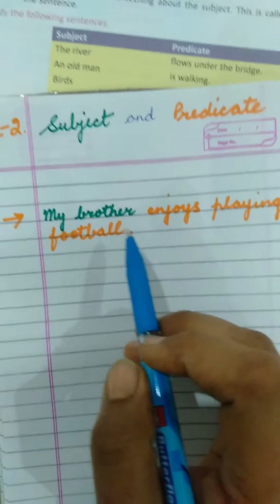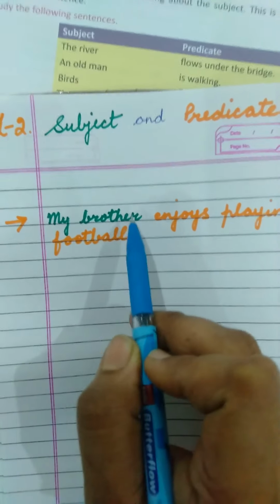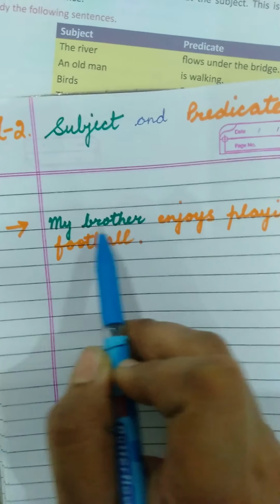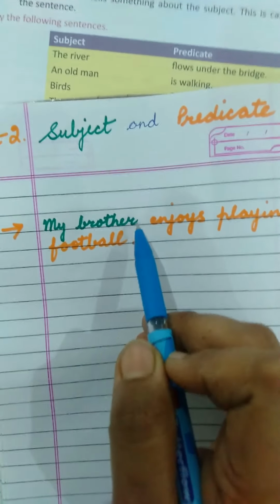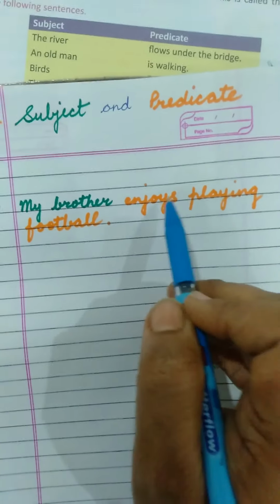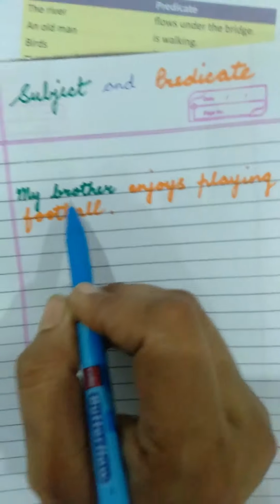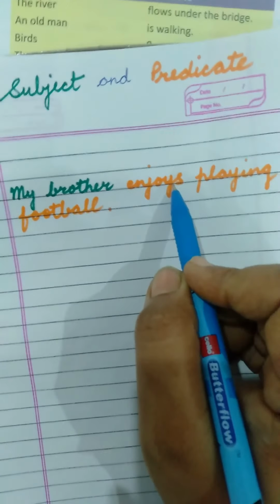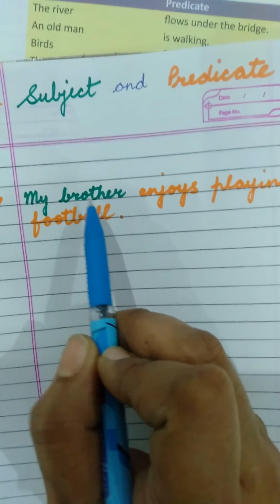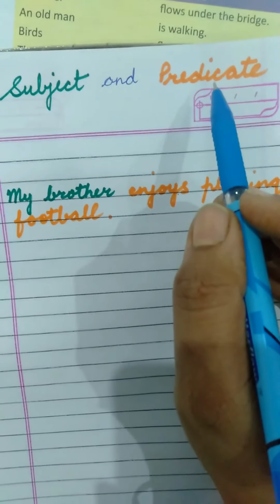Okay, so let's start. Bete, what is a subject? The part which names the person or a thing we are speaking about. That is a subject, and the rest of the portion, which tells about the subject, is called the predicate. So in this sentence, the main person we are talking about is my brother. So this is the subject, and what your brother enjoys or is doing becomes the predicate.